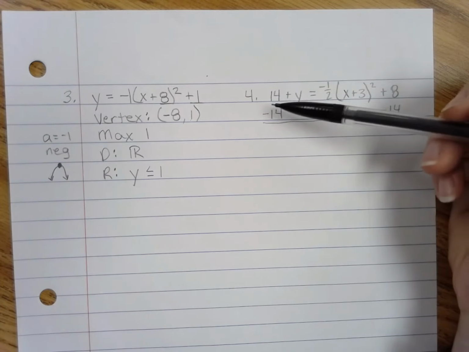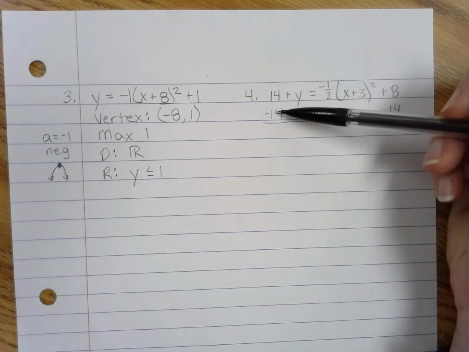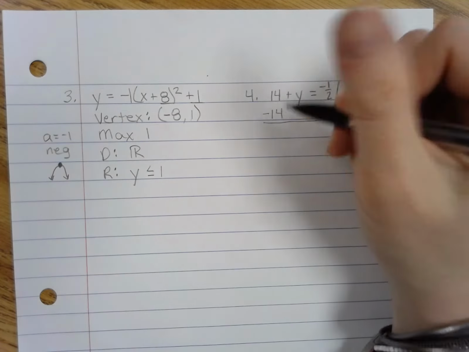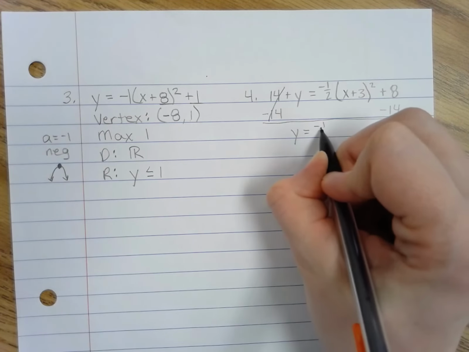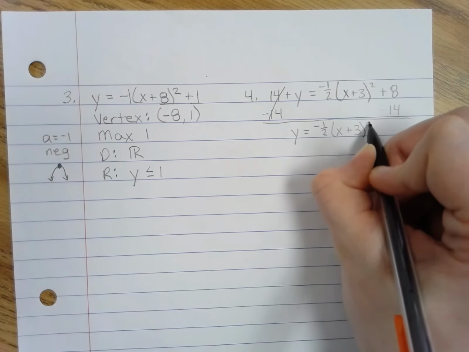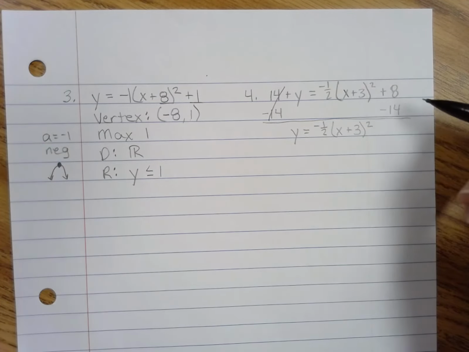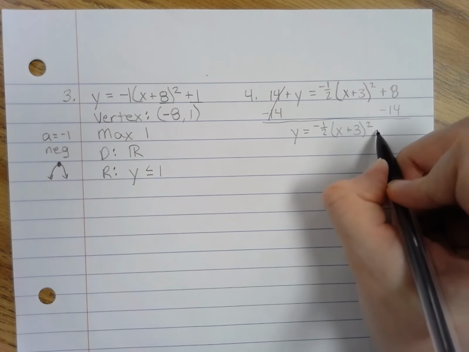Always think about what's going to make it cancel. If you added 14, that's going to make it become 28. Subtracting 14 actually cancels it and gets y by itself. So y equals negative 1/2 times (x plus 3) quantity squared, and 8 take away 14 is negative 6.